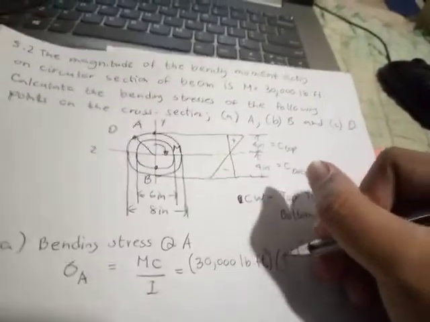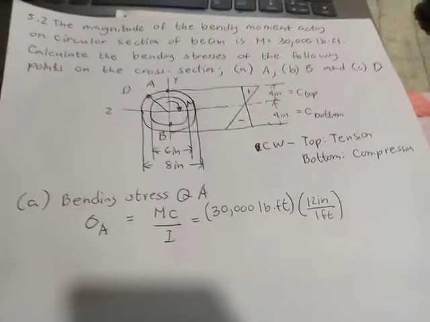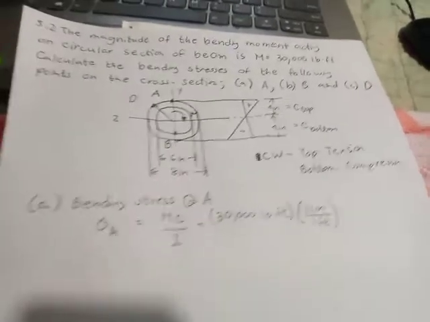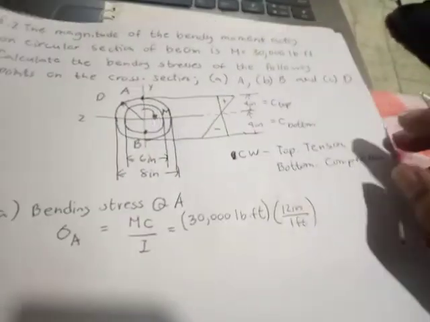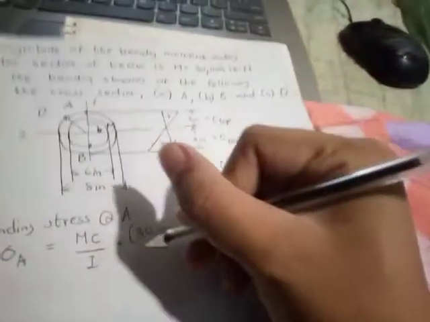We multiply it by 12 inches per 1 foot so that we will have a uniform unit of only pounds and inches. And then we have C top. Since A is located at the top, our C will be 4 inches. We will use the C at the top.